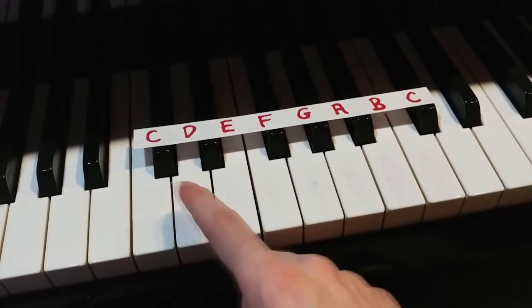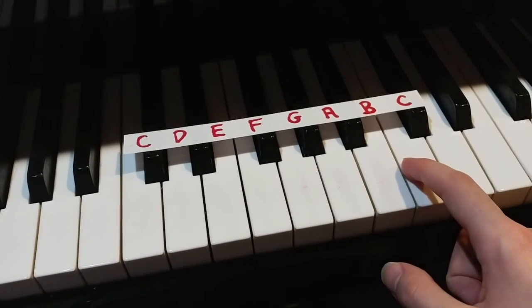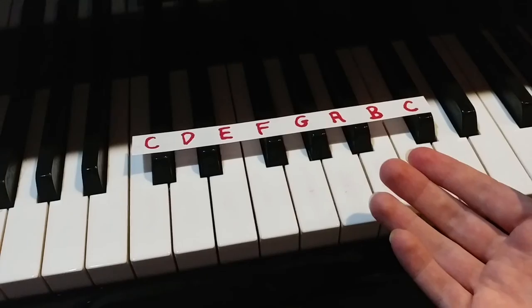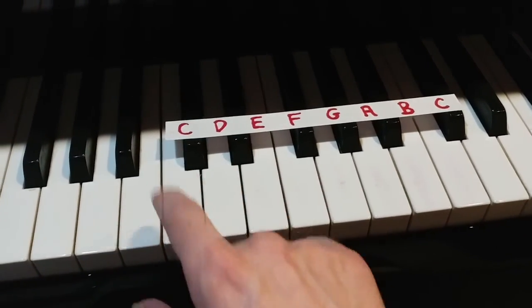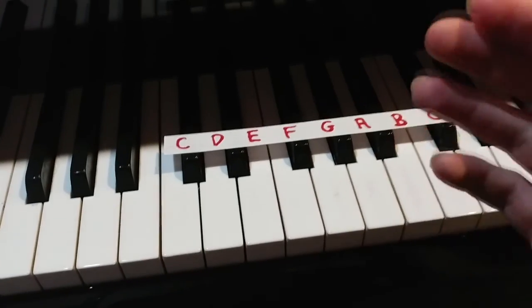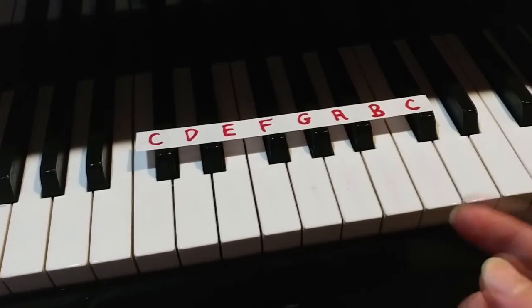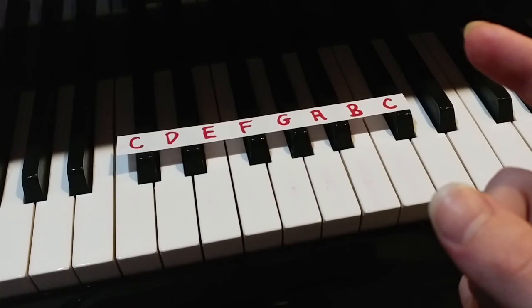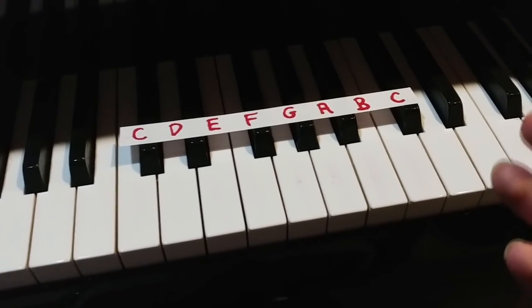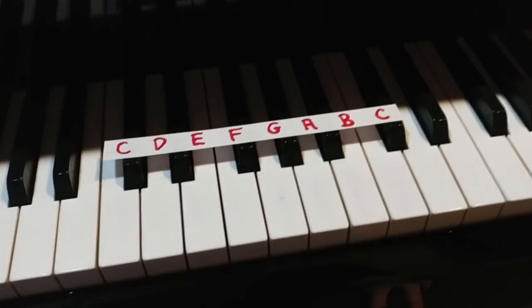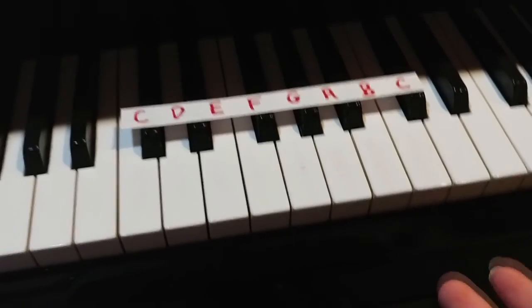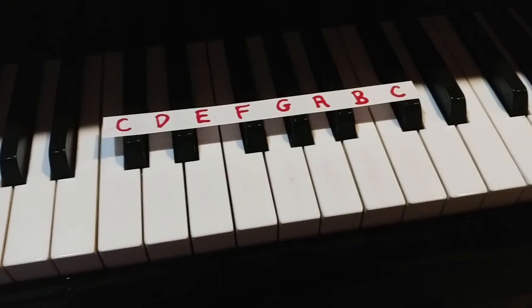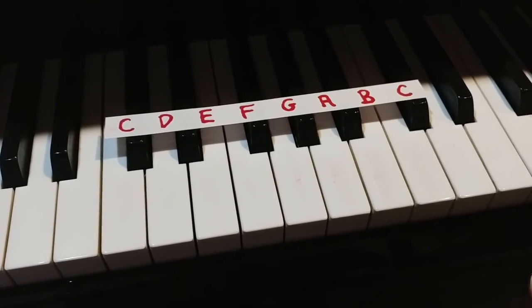And what I just played for you is what we call a C scale, because the first note I played was C. And not only is it called our C scale, in music we call this our C major scale. When you get older, you'll learn all different kinds of scales.